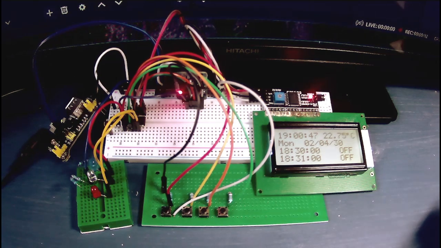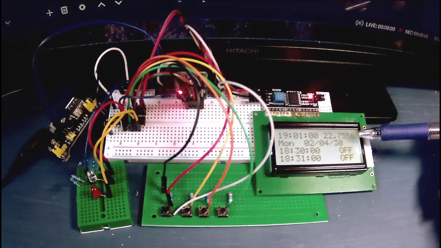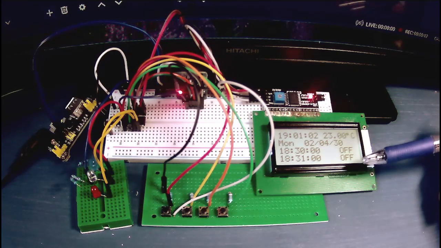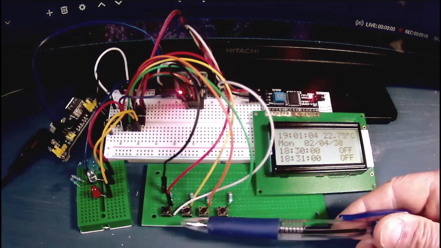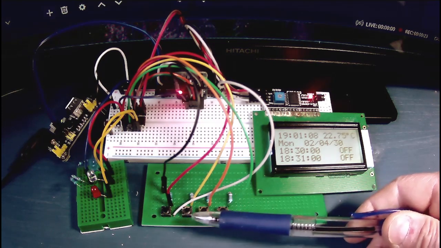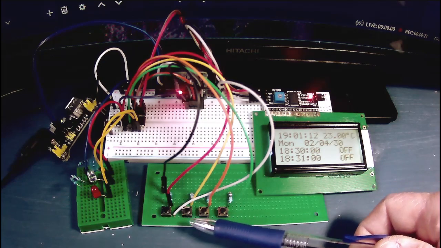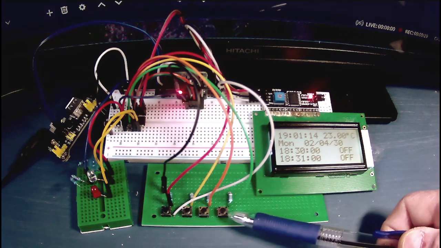Welcome in this project. Let's see what we have in the board. There is an RTC full operation project with a 4 by 16 LCD here. We have the 4 buttons for changing time, date, changing alarms and setting alarms, and plus and minus.